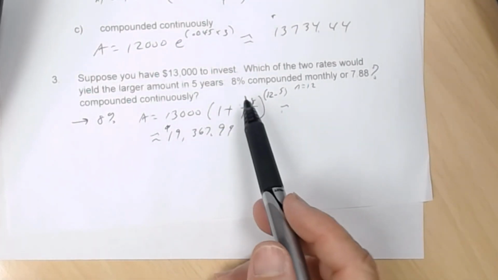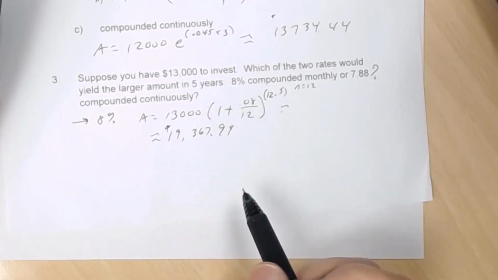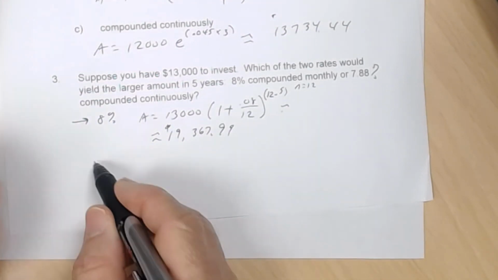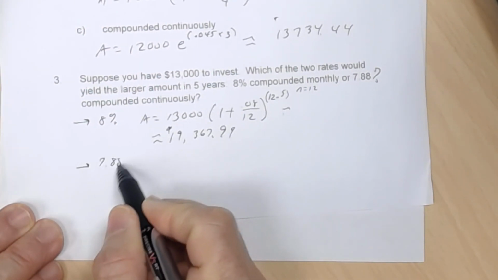All right, because that's 5 years, 8%. So 8% is a large interest rate, a high interest rate in 5 years. It's quite a few years. All right, so let's look at this one then. So let's look at the 7.88%.